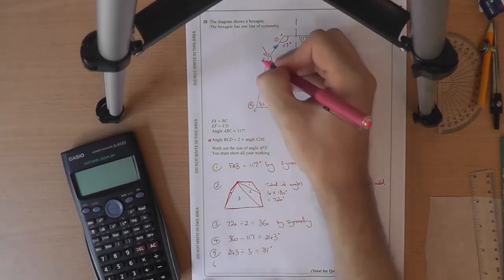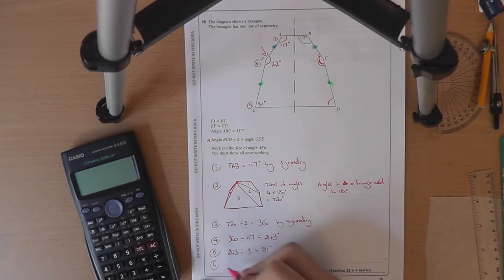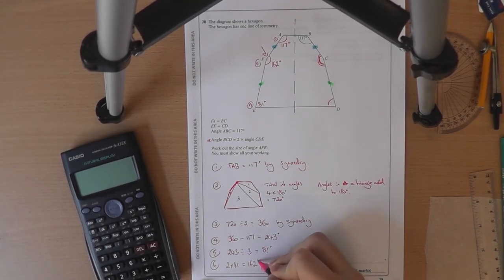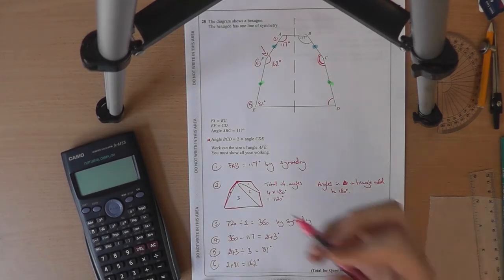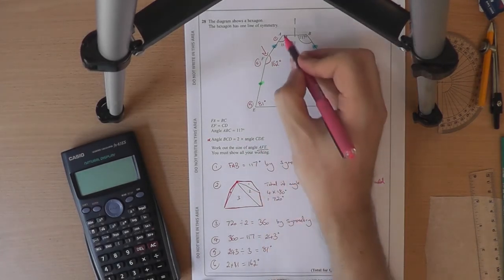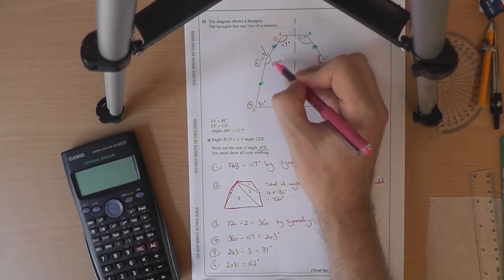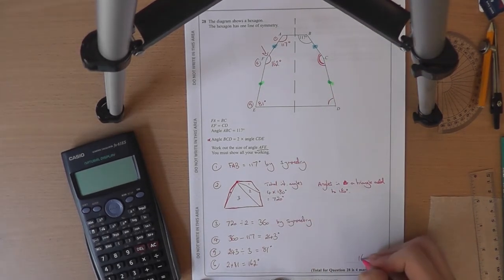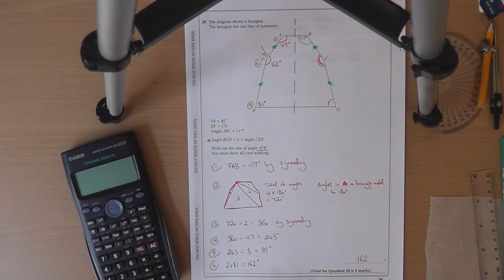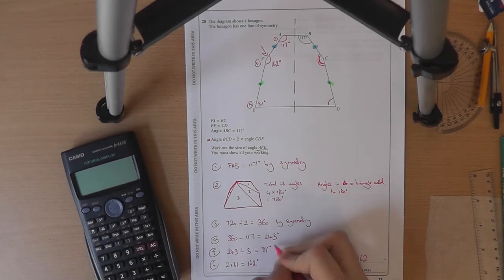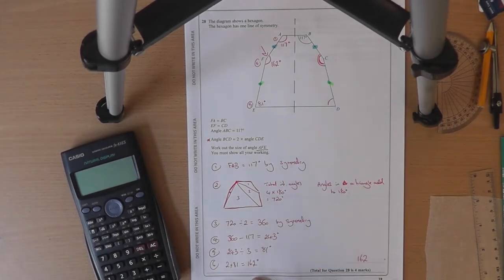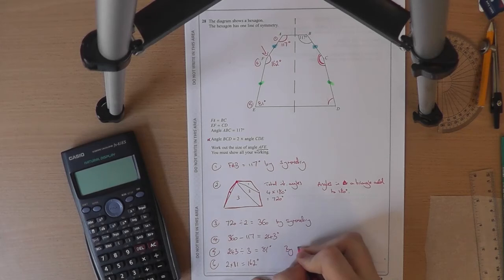So our step 6, do this one up here, two lots of the 81 is 162 degrees. Which angle did we need to give? We need to give the AFE, A to F to E, that's this one here, 162 degrees. And just to make it really clear what we've done, how do we know that this relationship is the same as on the other side? By symmetry.